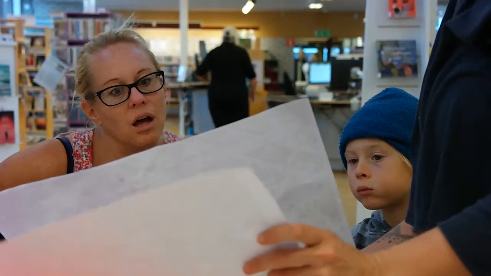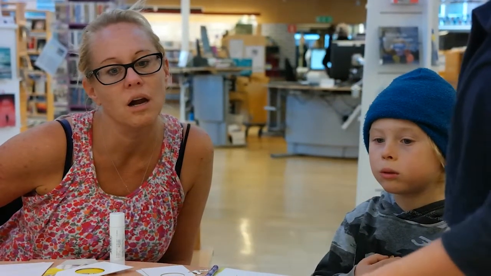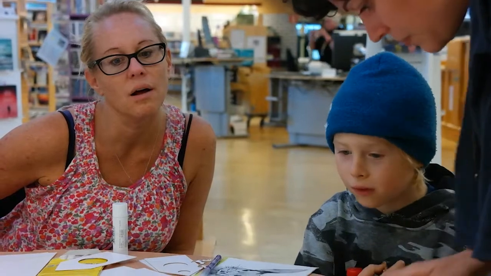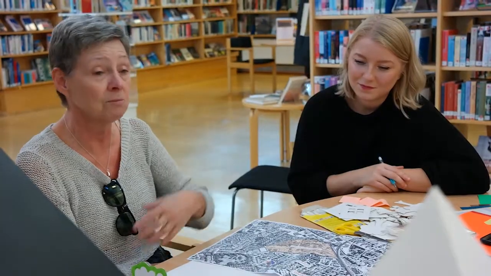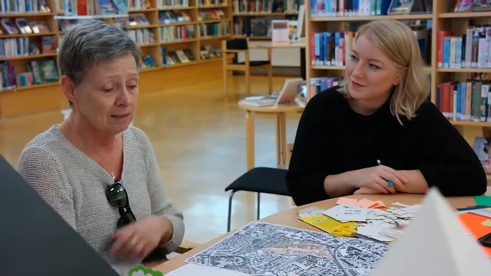The workshop was a success. Participants seemed intrigued about this empty area. They were also very open in their opinions, and the workshop provided us with valuable conversations and insights.